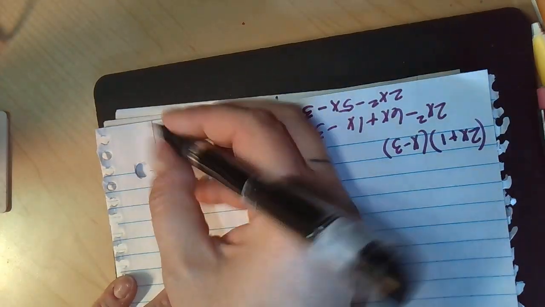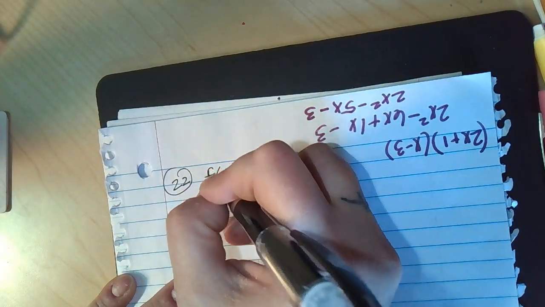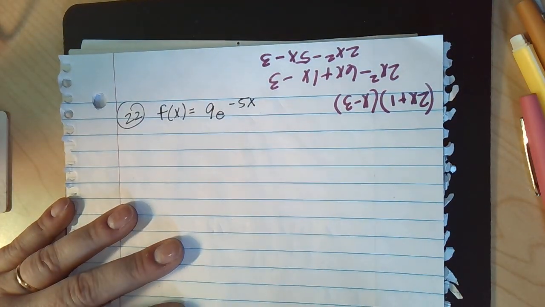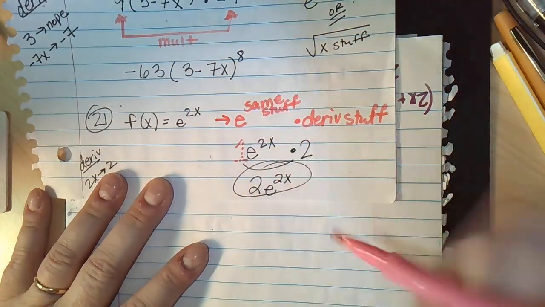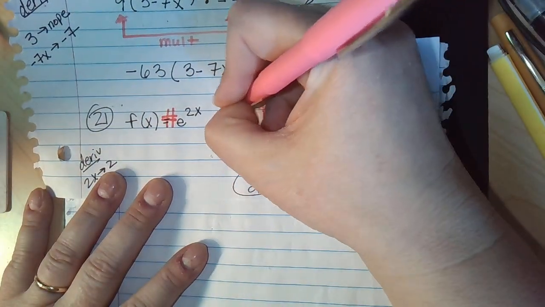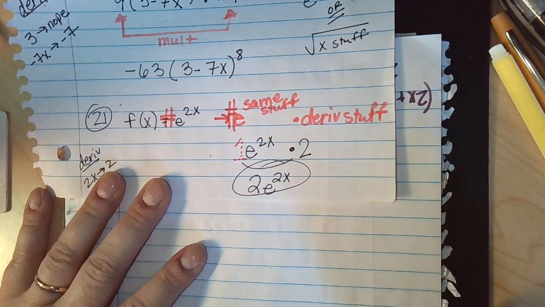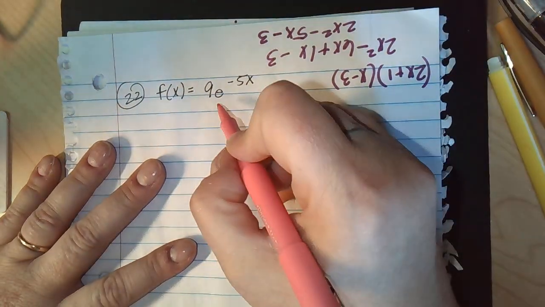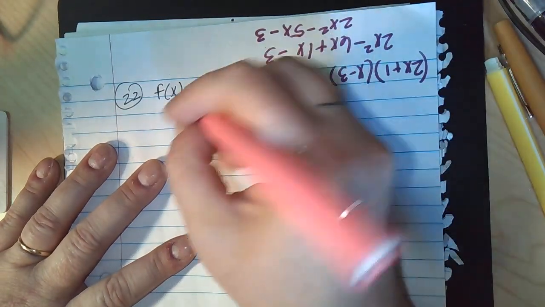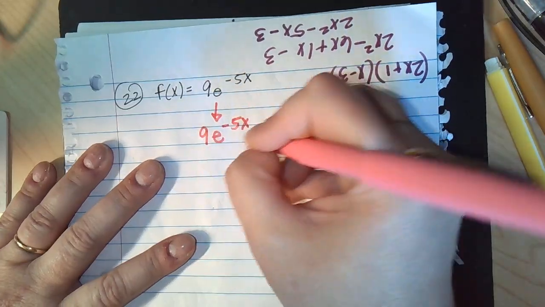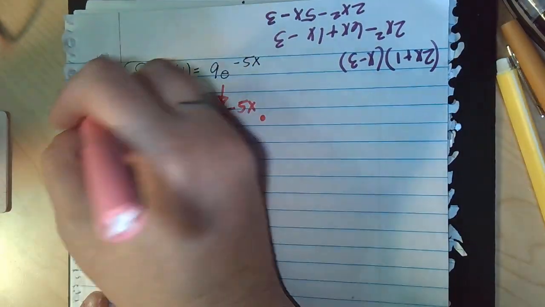Okay, let's go to 22. Same rule we just did, only if we have a number in front, we keep that number in front of our e. Okay, so I have a number in front. So I'm going to keep it exactly the same, 9. E to the same stuff, negative 5x, times the derivative of that negative 5x.